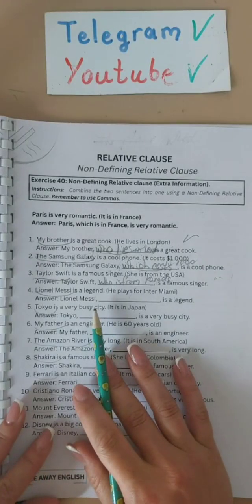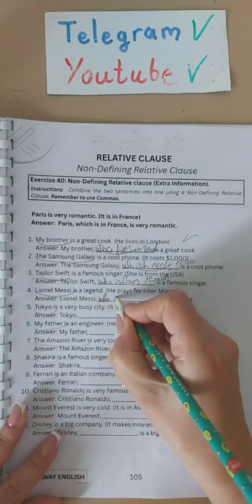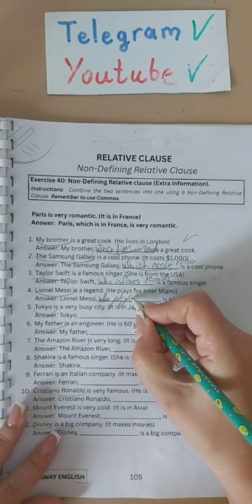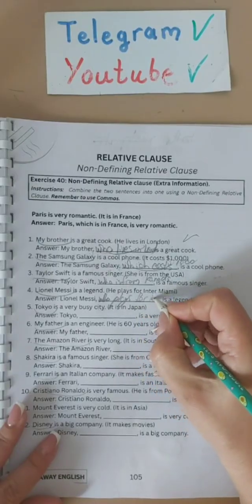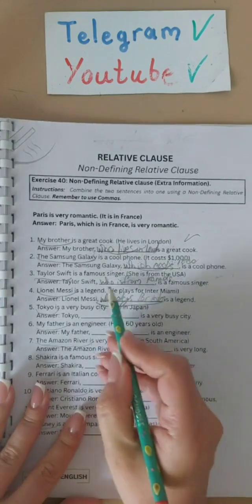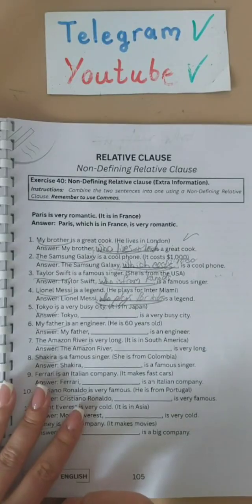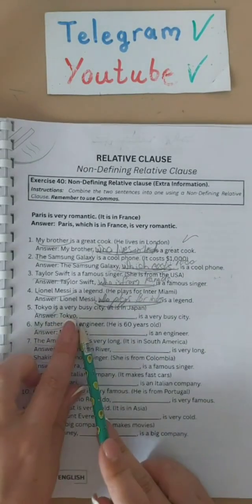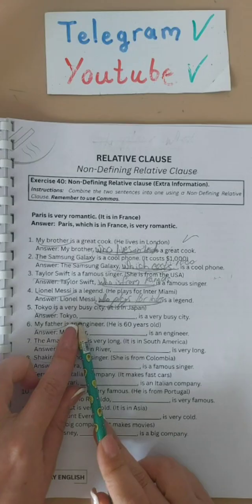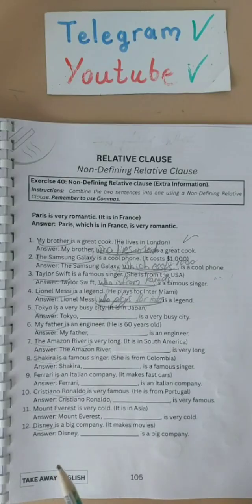So Lionel Messi, thank you, Luna, Amel, Cleopatra, who plays for Inter Miami. Now, as you can see, guys, we add only extra information to the nouns. Next: Tokyo is a very busy city. It's in Japan.